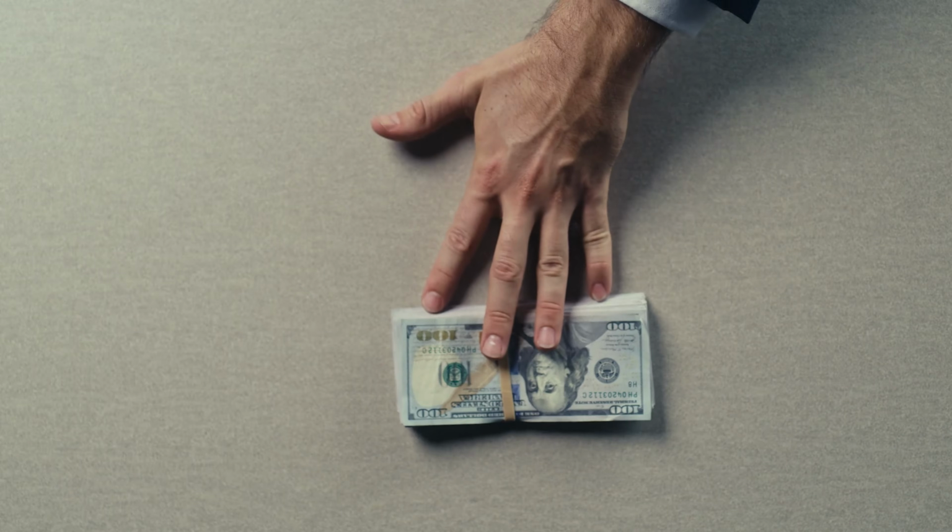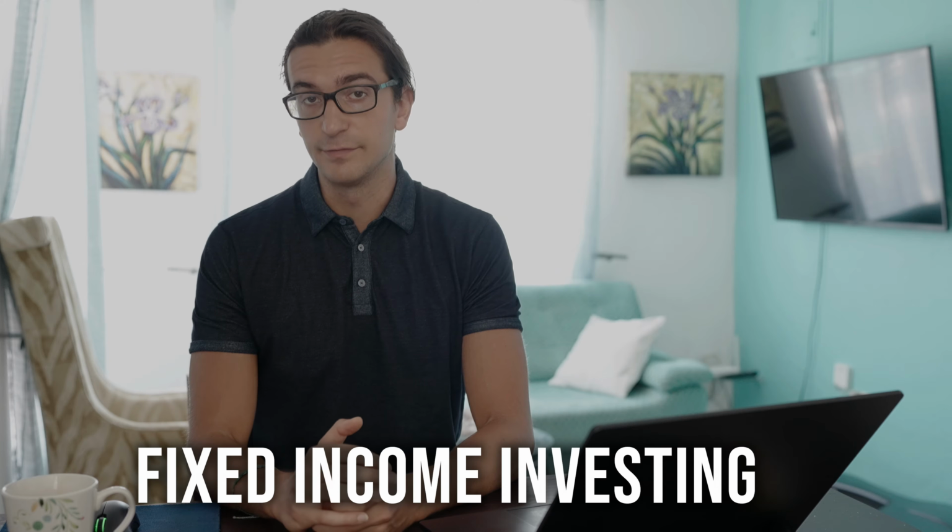So if you only have to pay your credit card bill at the end of February for all of the things you bought in January, it means that you can invest your money elsewhere and potentially use it to do other things in the meantime. The primary investment vehicle that you would use is fixed income investing.